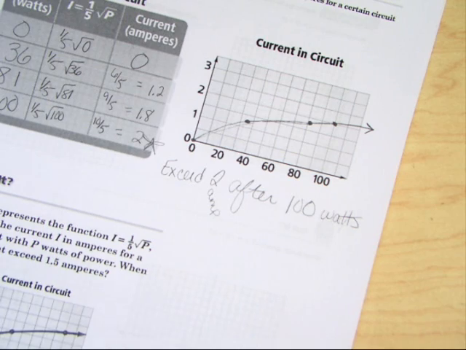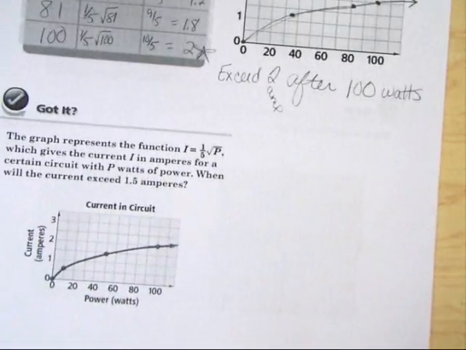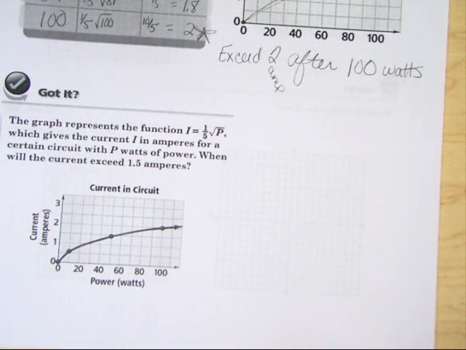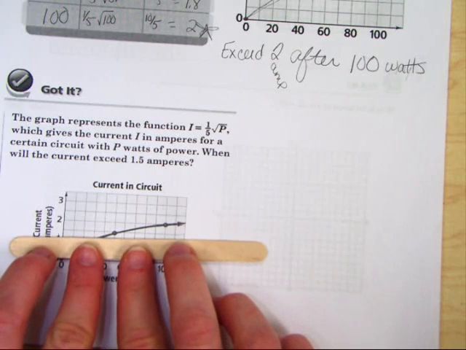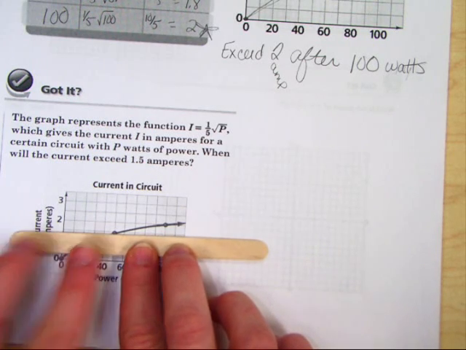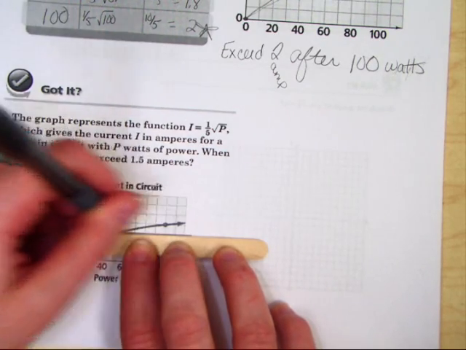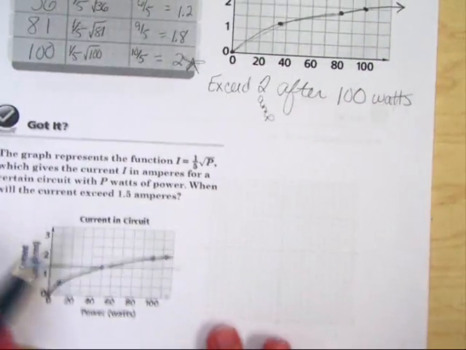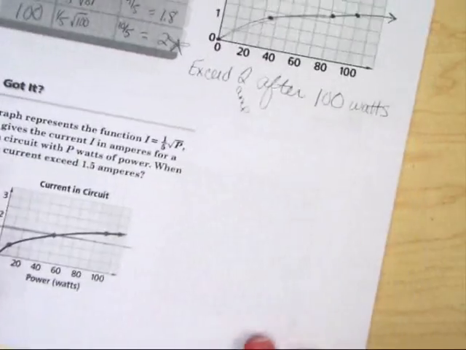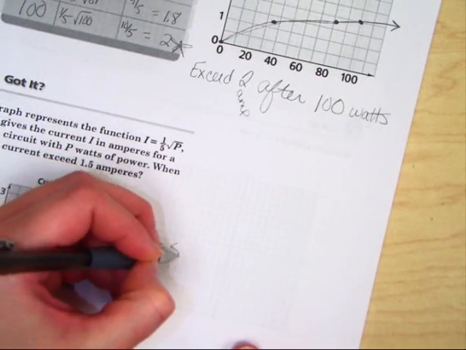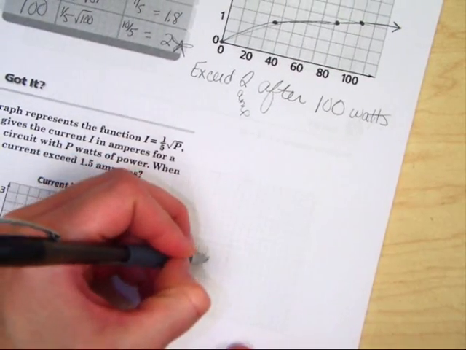Alright, now we have to do 1.5 again. Now they have the graph already done for us. So I'm going to cheat, I'm going to get a popsicle stick. I'm going to go to 1.5. Can we all see 1.5 right there? Where does 1.5 occur? Well, 1.5 seems to occur right around 50. And that would be 50 watts.